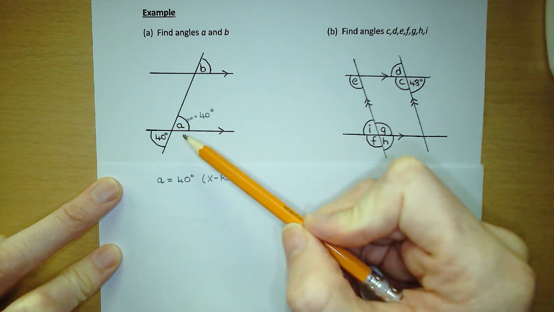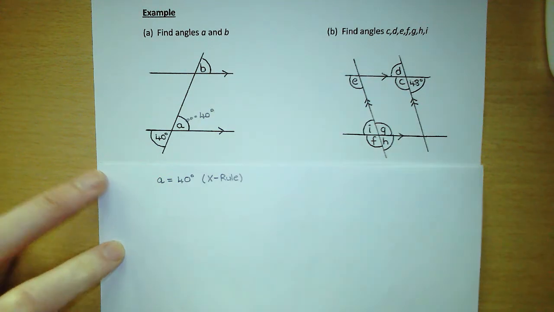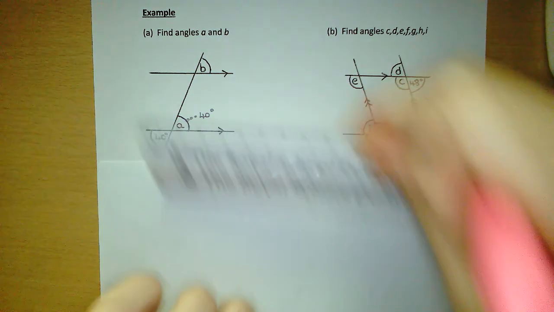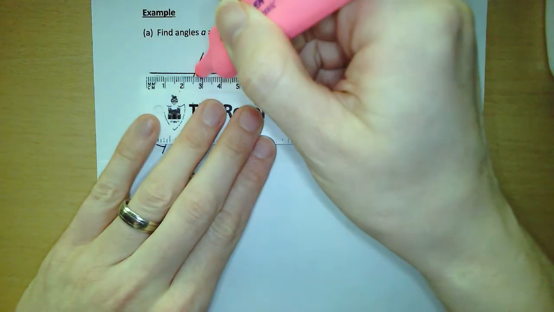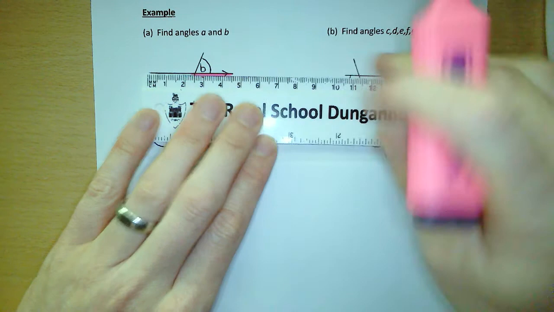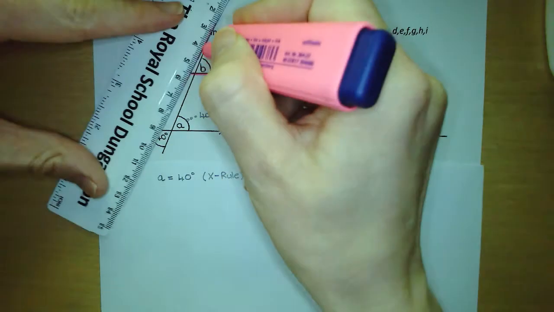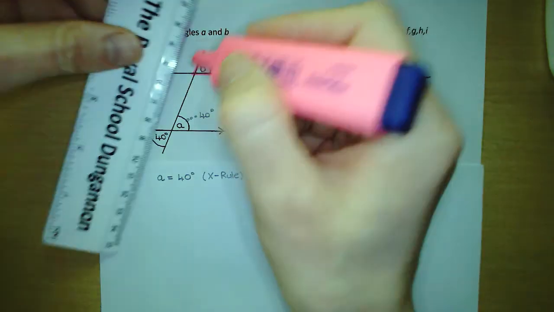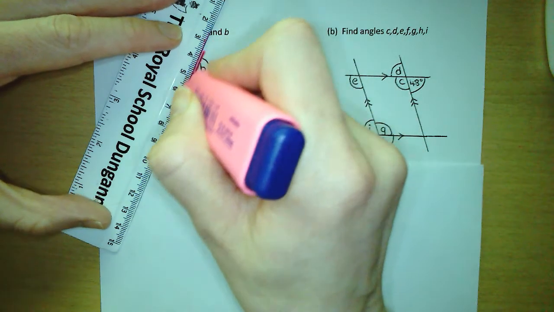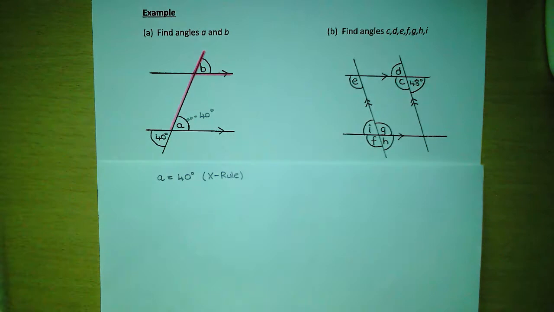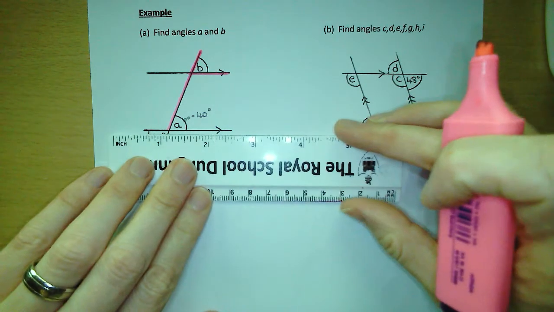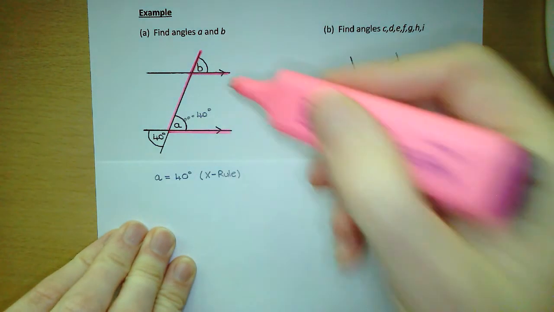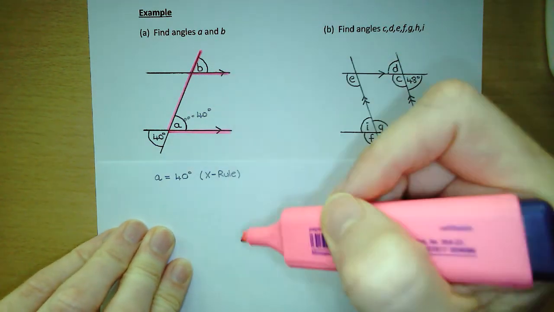However, we can actually use the F rule to work out angle B, because if we draw or trace over the 2 lines that B lies between, that's going to form part of our F. If we continue this line on down to the corner of angle A and then trace over the bottom line, we now have our letter F, and our letter F contains 2 parallel lines.